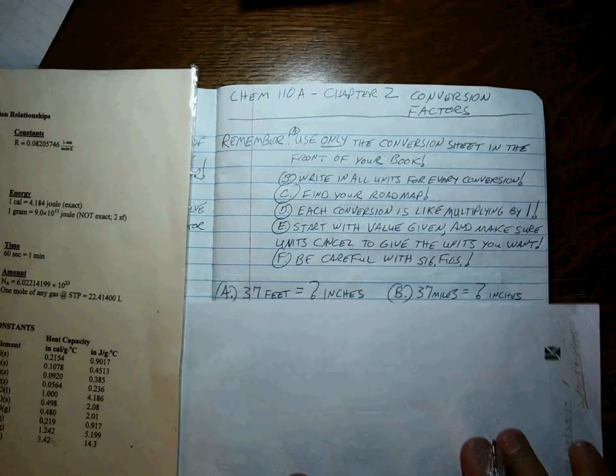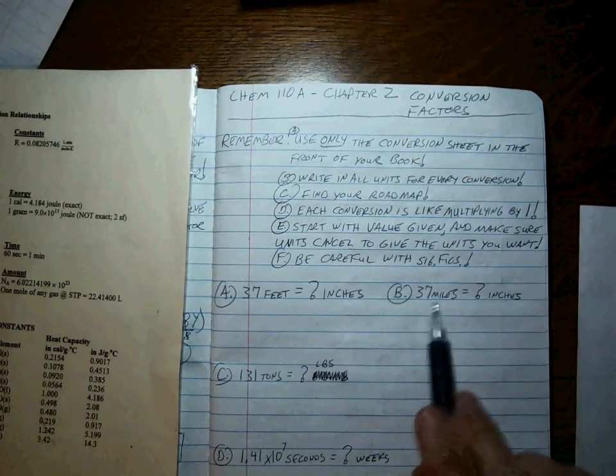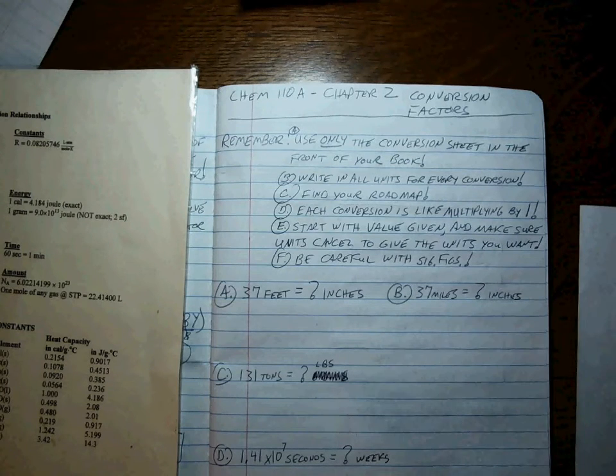So, I've got 1, 2, 3, 4 problems that I'd like you to look at. Write them down. Do the work. Show all the conversions. Make sure you write your answer with the right sig figs and the right units. Hit pause now, and then whenever we get back, we'll see if your work and your answers look the same as mine. Okay, hit pause.